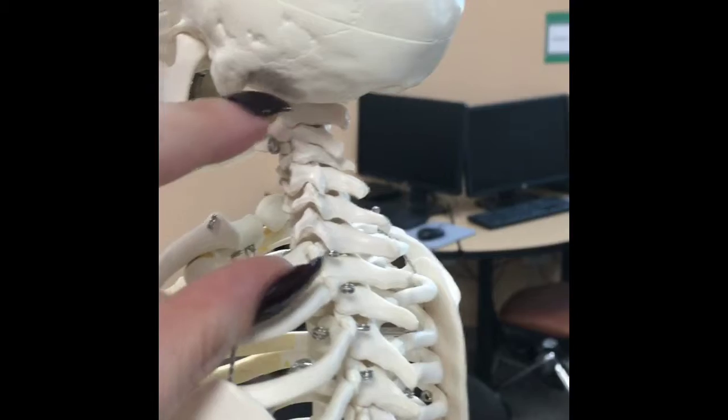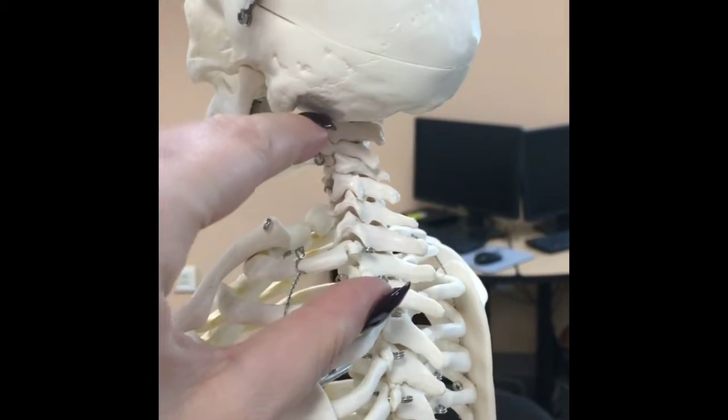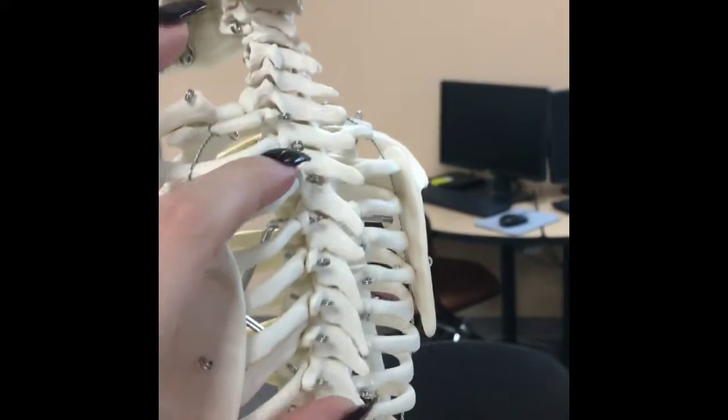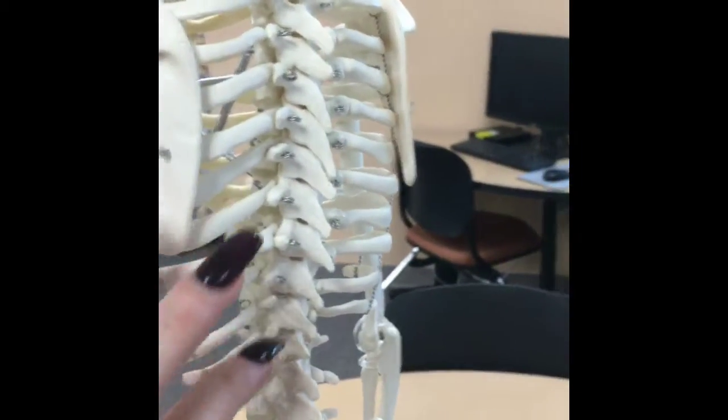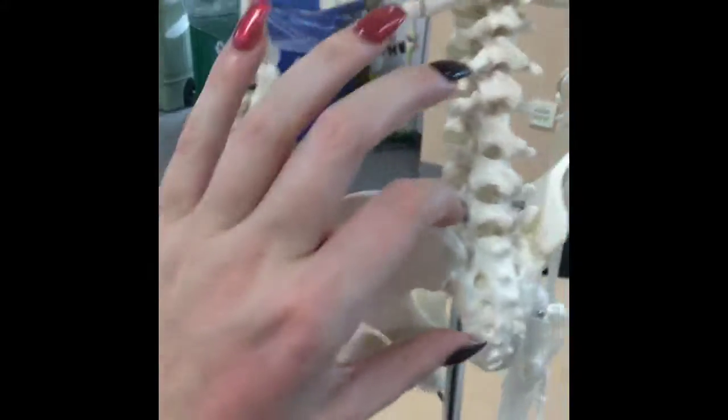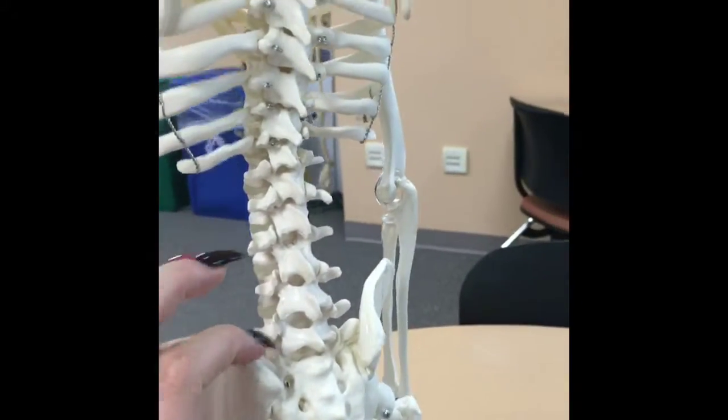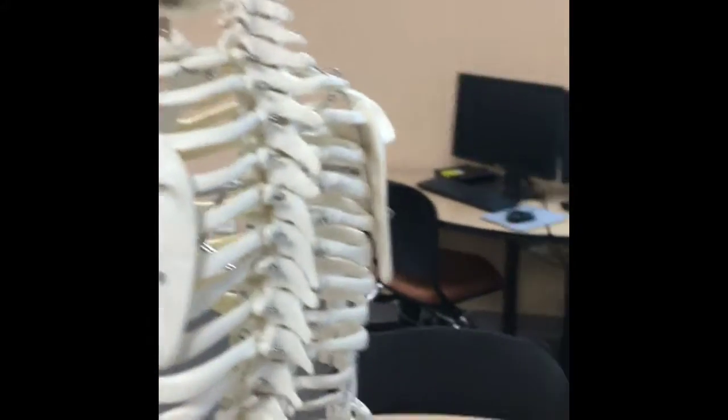Now we have the top 7 cervical bones of the vertebral column. The next 12 are thoracic bones, 5 lumbar, and the sacral, which is the sacrum and the coccyx. Notice the shape.